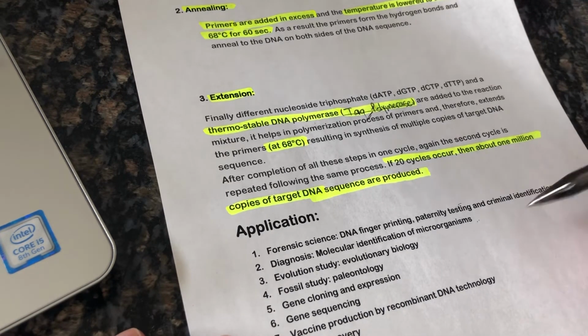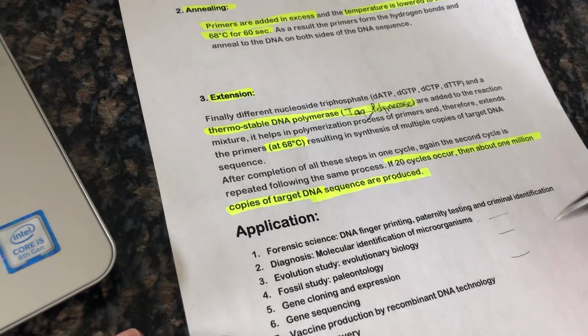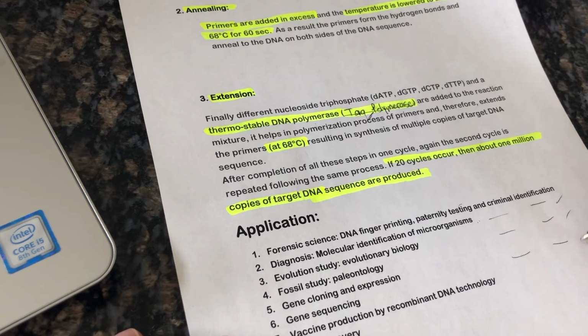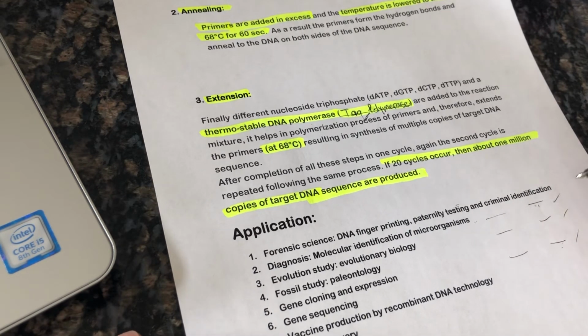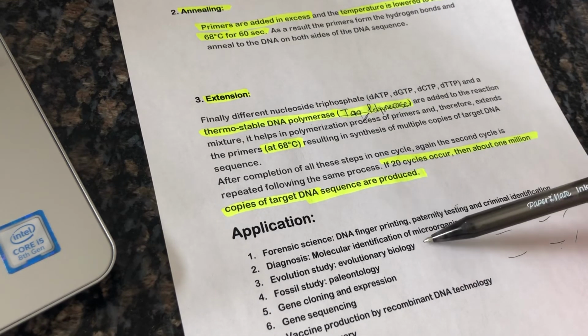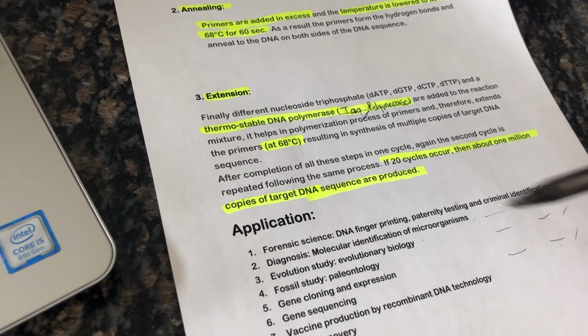So if you think you've got E. coli, it will have certain bands, and then you can amplify your DNA and say, yep, those are the same bands. Now I can see these bands because I have a lot of DNA. How did I get a lot of DNA? I got it from PCR. Studying evolutionary biology, I gave you that example with the deers and looking at the bands.